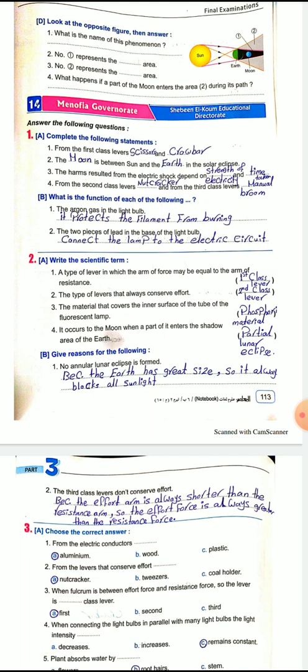Point B, what is the function of each of the following? Number 1, what is the function of the argon gas in the light bulb? As we learned before, the argon gas is an inactive gas, doesn't burn and doesn't help in burning. So what is the function of it? It protects the filament from burning.